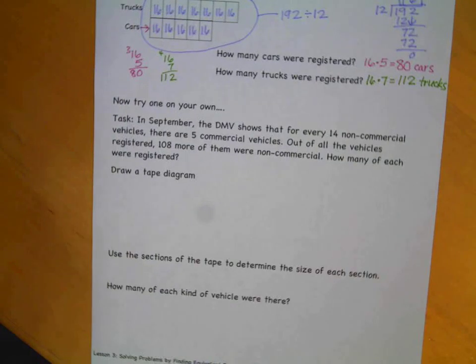All right, so now I'm giving you one that you have to do on your own. That means I am not helping, okay? So it says, now try one on your own. The task says, in September, the DMV shows that for every 14 non-commercial vehicles, there are 5 commercial vehicles. Out of all the vehicles registered, 108 more of them were non-commercial. How many of each were registered?